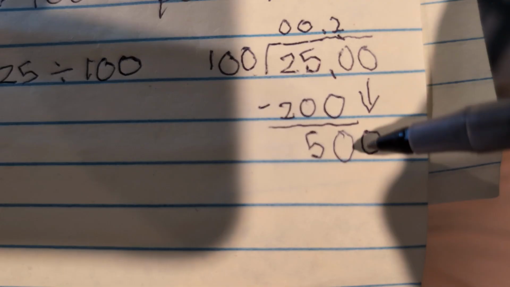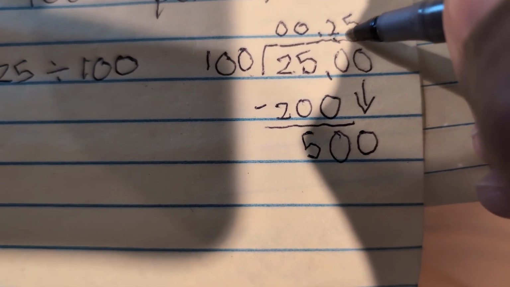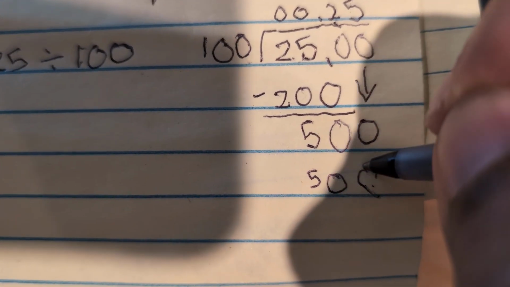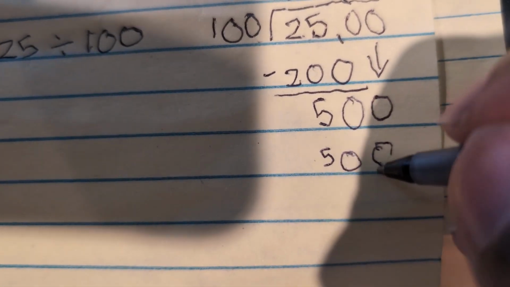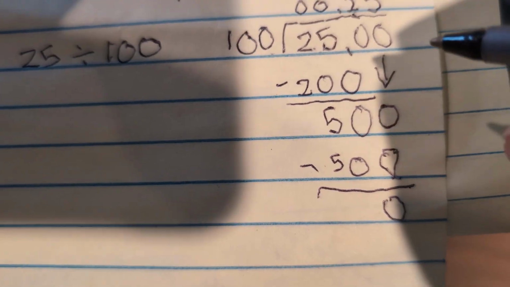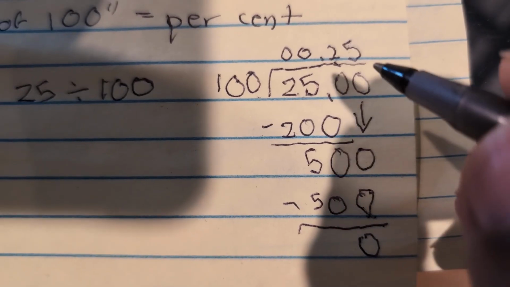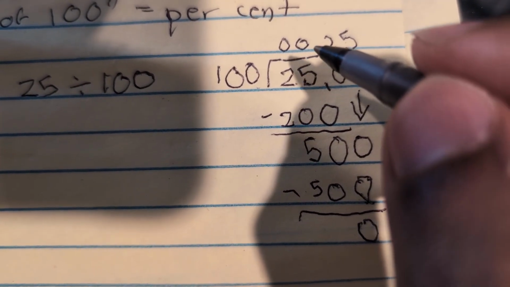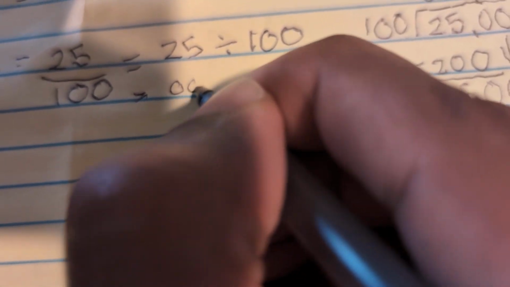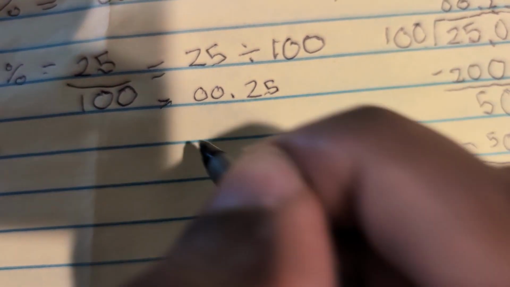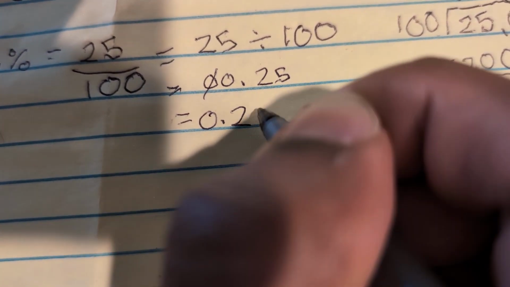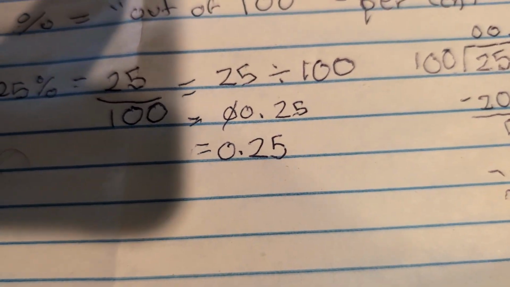Now, how many times does 100 go into 500? It goes 5 times. 5 times 100 is 500. So 500 minus 500 is 0. We're done. We don't need to do anything else. So now we have this value. We'll write it down. 25 divided by 100 is 0.25. Now to simplify it, we don't need this 0, so we can just write it as 0.25. And that's how we get our answer.